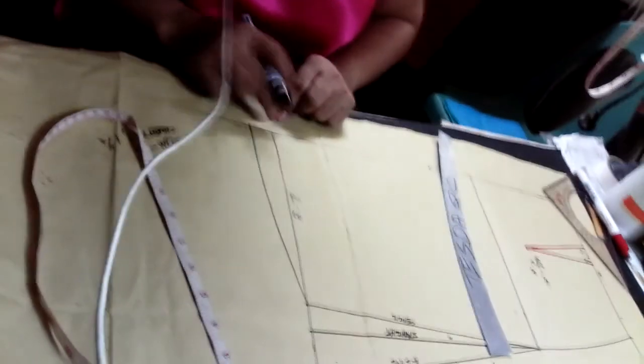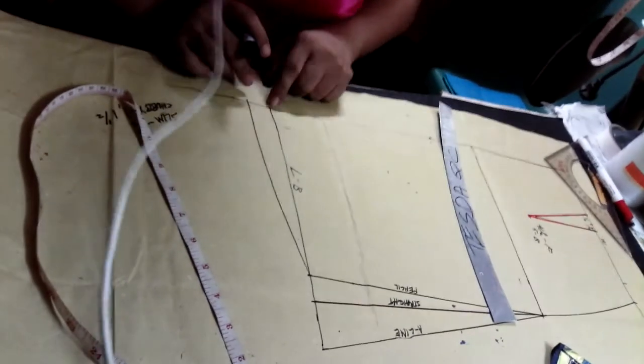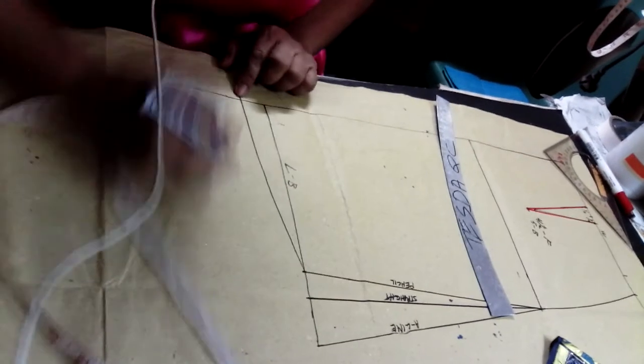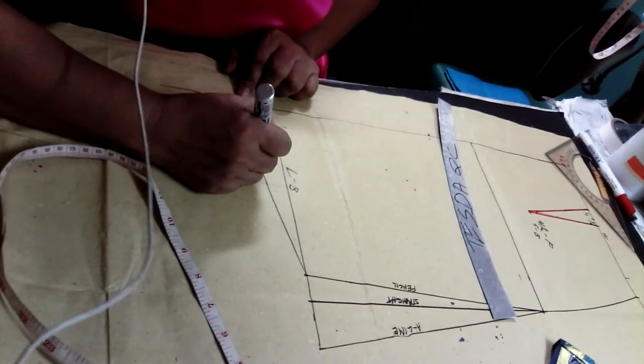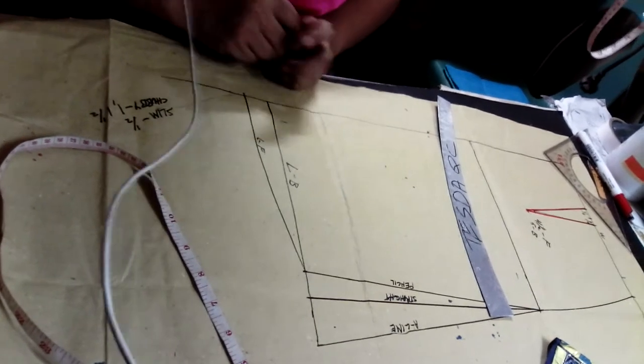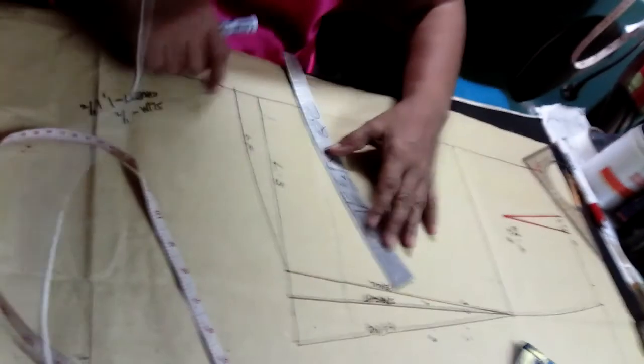Okay. See the difference. The straight line is for the back. This one with the additional is the length for the front. The same way, if you want to have the straight line or the A line like this.